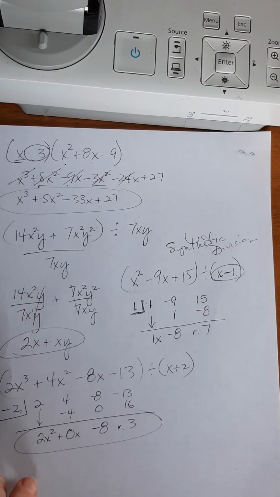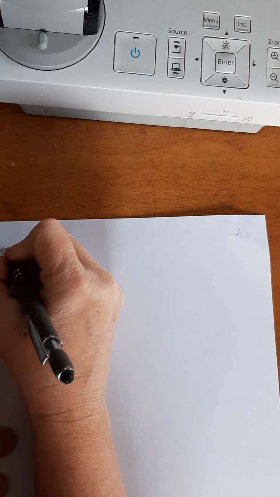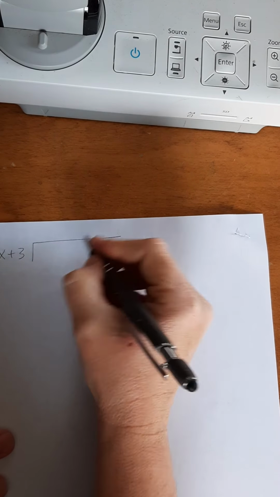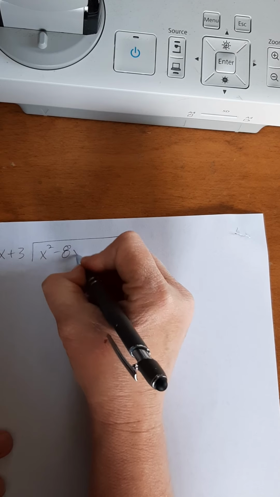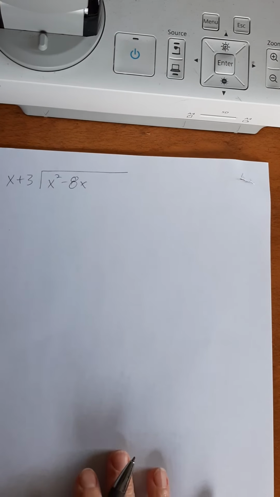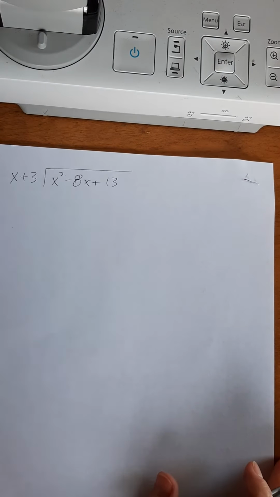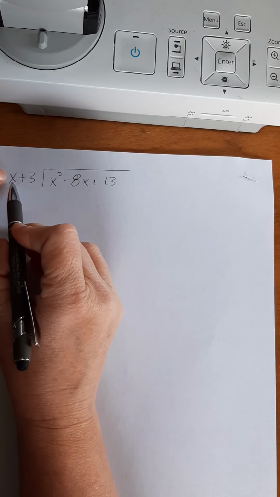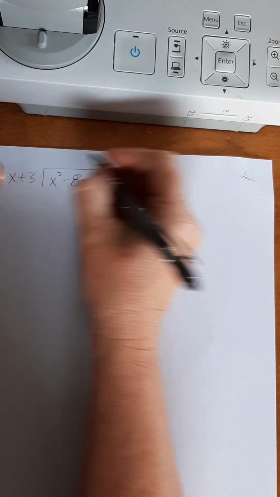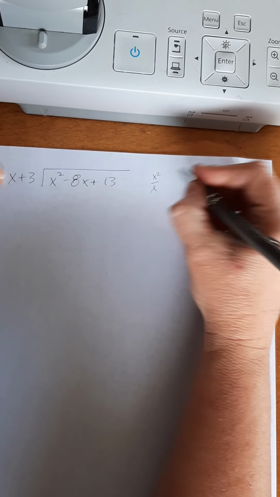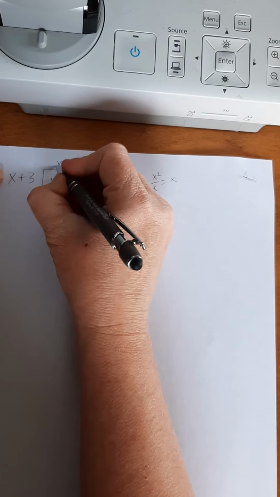Last but not least, long division. Long division does have its case. I know, most of you hate it, but it does have its purpose. Let's say x into x squared. Think of it as like that. X goes into x squared x times.